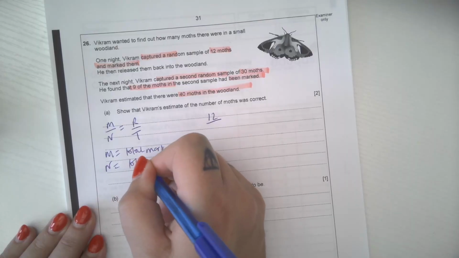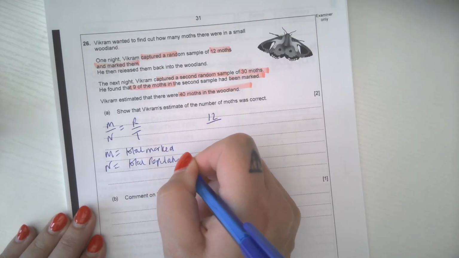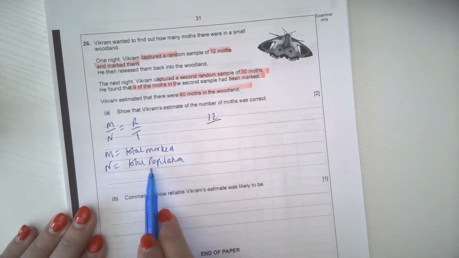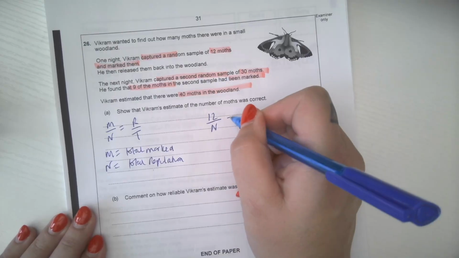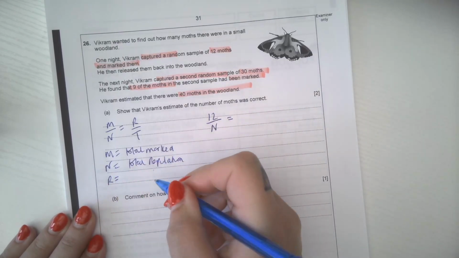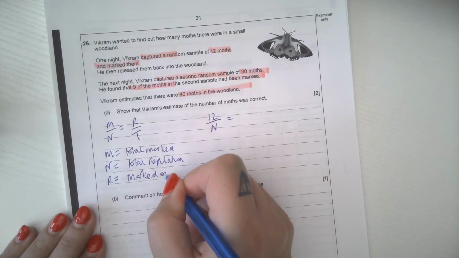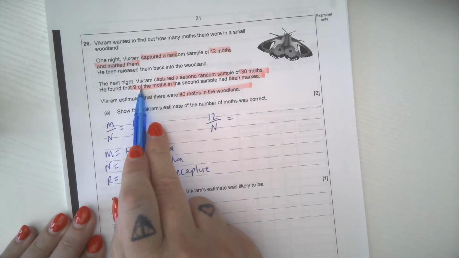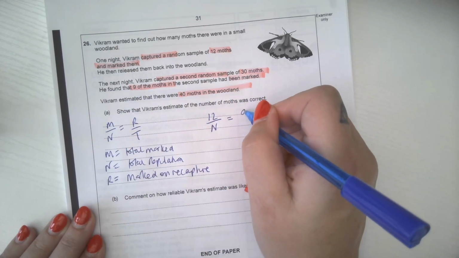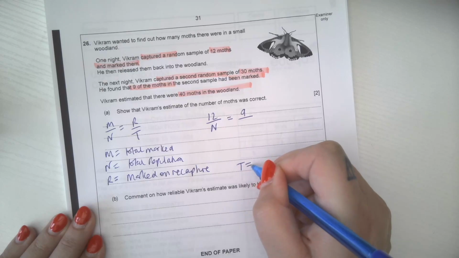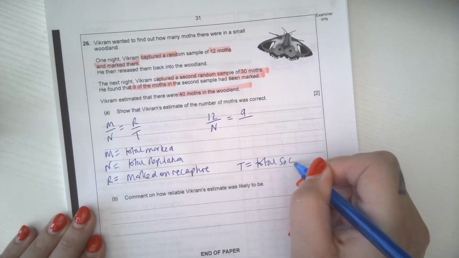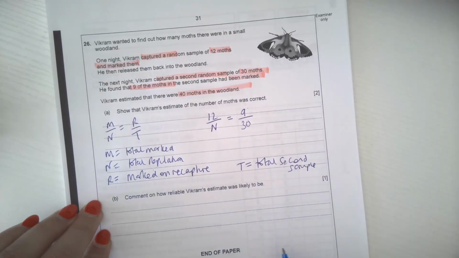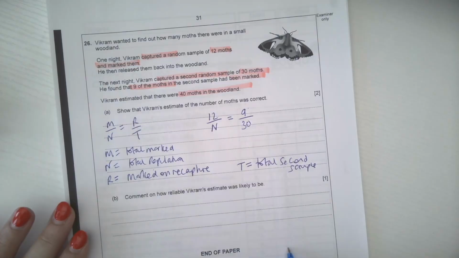N is the total population. We don't know that. Vikram reckons that it was 40, but we don't know that yet. So N is the thing that we're looking for. R is those that are marked on the recapture. So on that second sample, 9 of the moths had been marked. And then T is equal to the total second sample. So it was 9 out of 30.